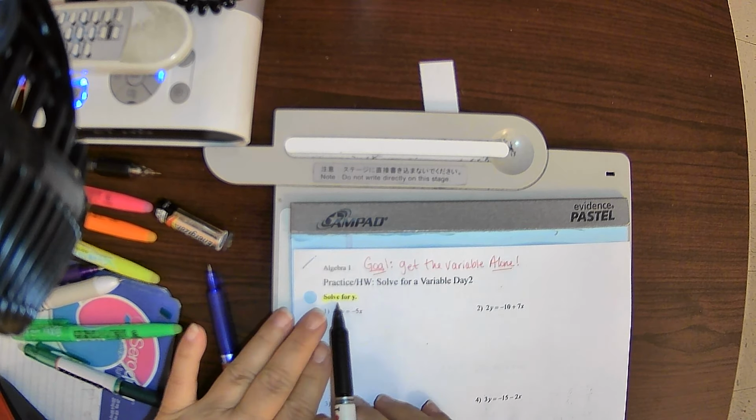Number 1, here's my y. What has to go away so that my y is alone? The -3. And what's the inverse of multiplying? Dividing. So I'm going to divide both sides by -3. That makes a +1. And y is going to equal a positive 5x over 3, because a negative divided by a negative is a positive. Okay? So we can see that there.